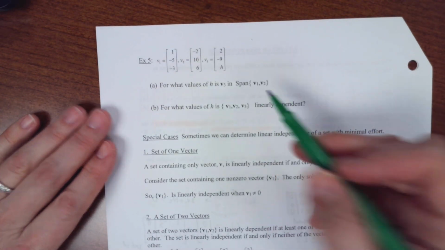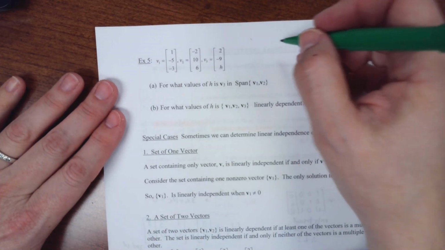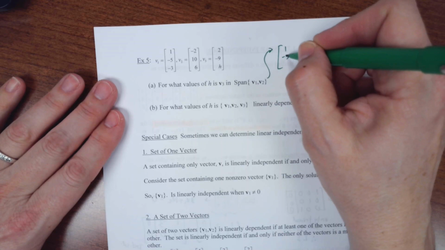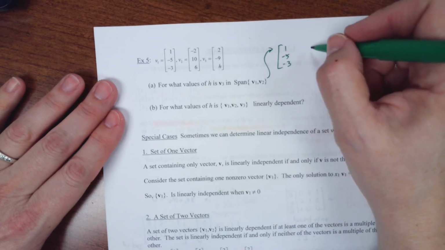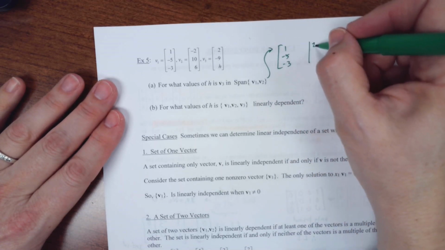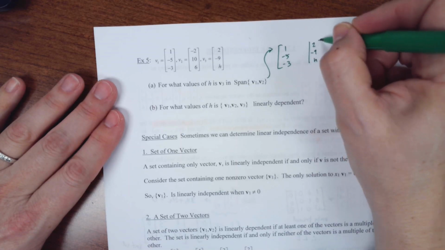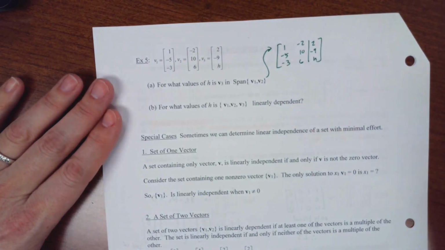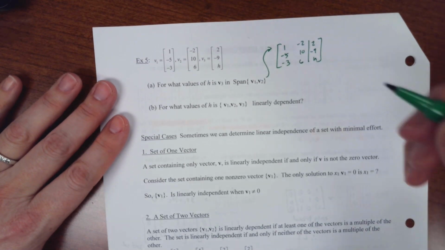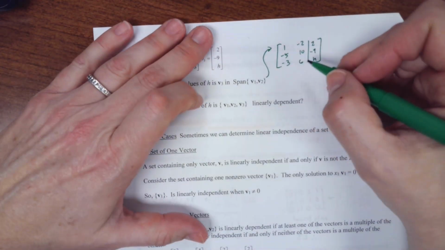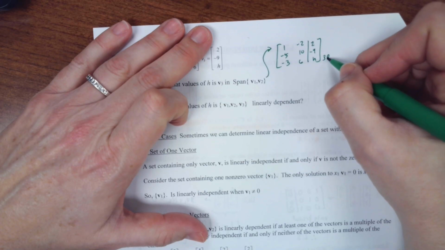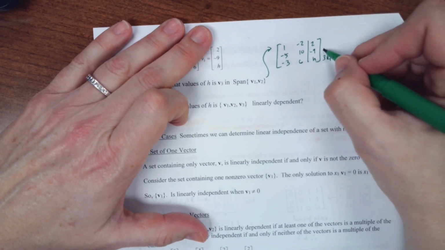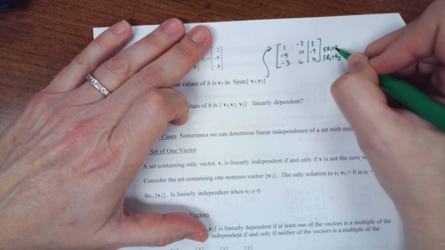So this is kind of like an old question. All right, so we would have to, for this guy, set up a matrix: 1, -5, -3. I want v3 separated, so 2, -9, and h, and -2, 10, and 6. So here we go, trying to get rid of these two right here, see what happens. I'm going to multiply 3 times row 1 and add it to row 3. I am going to multiply 5 times row 1 and add it to row 2 right here.